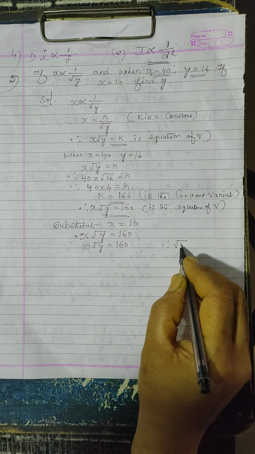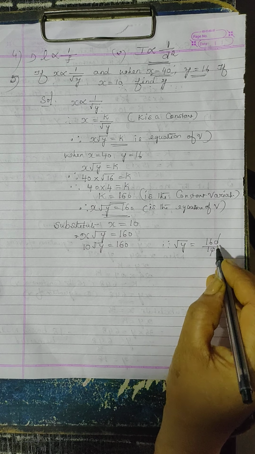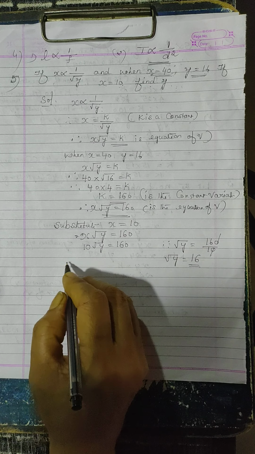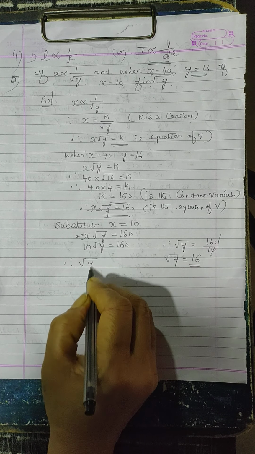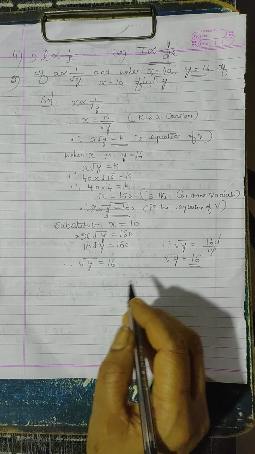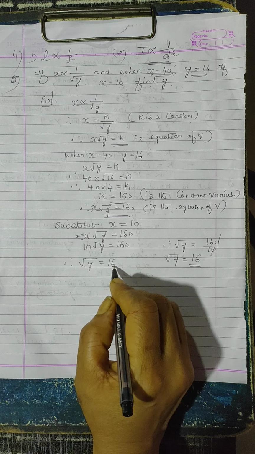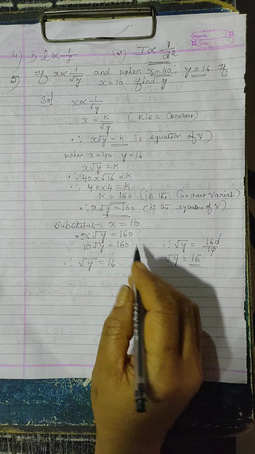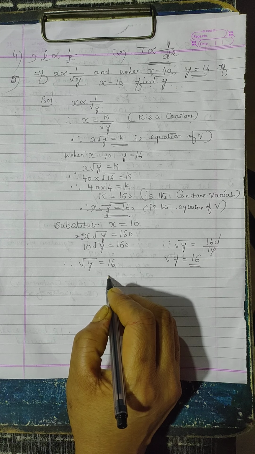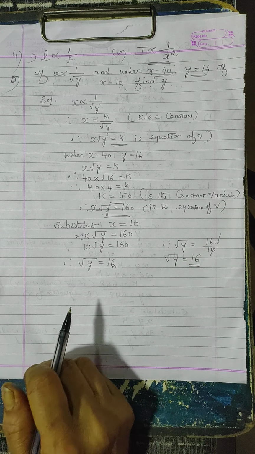Therefore, root y is equal to 160 upon 10. Therefore, root y is equal to how much? 16 came. Okay, listen here. Now, root y is equal to 16. So, 16 is the square root of which number? Of 256. 16 into 16 is 256.